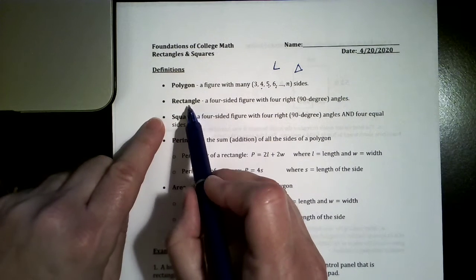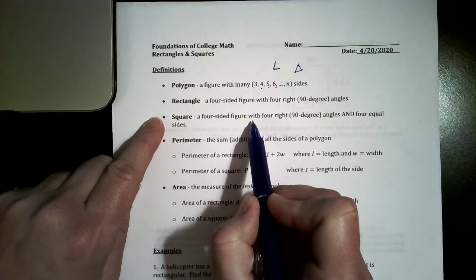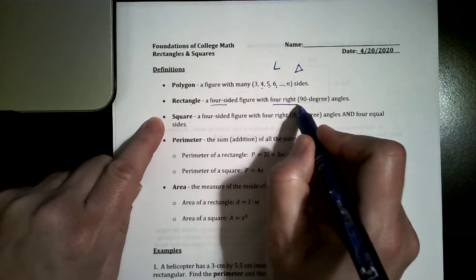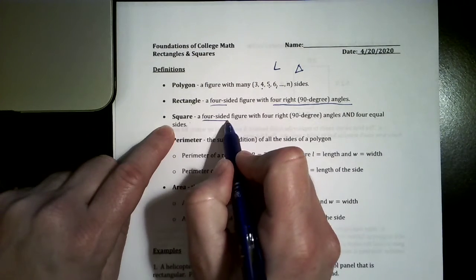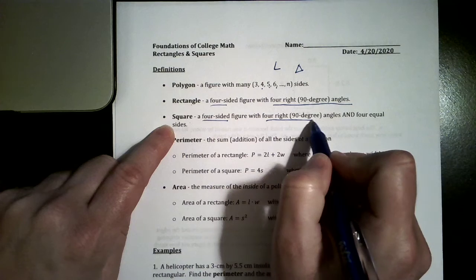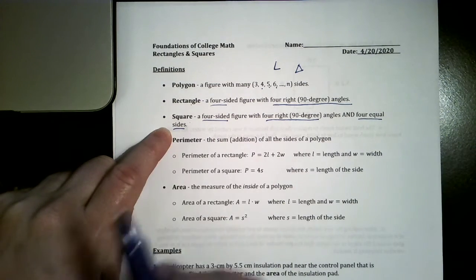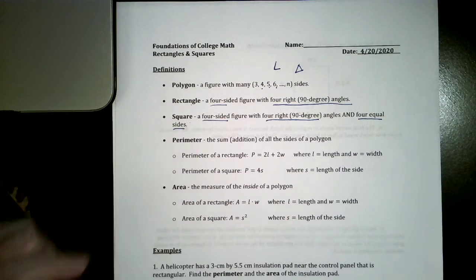Okay, so in this lesson we're just going to talk about a rectangle and a square. Both of them are 4-sided figures. A rectangle's only stipulation other than 4 sides is that it has to have 4 90-degree angles. A square has to have 4 sides. It also has to have 4 90-degree angles, but it also has to have 4 equal sides. So that means that all squares are rectangles, but not all rectangles are squares.